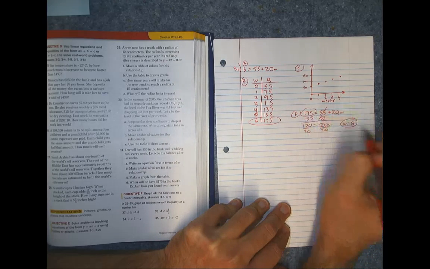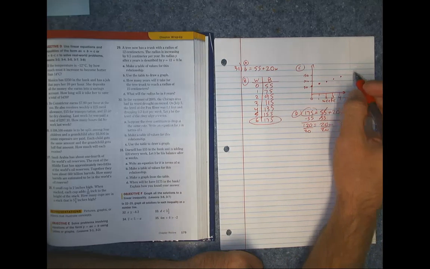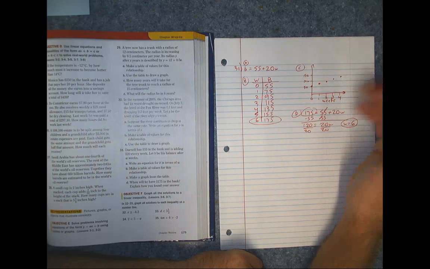Solve the equation, plugging in 175. Or you could have continued your graph as well, although that's not as accurate because we're just sketching it. But if we had a very accurate graph, you could just continue to follow the graph until it hit 175. So lots of different options there.